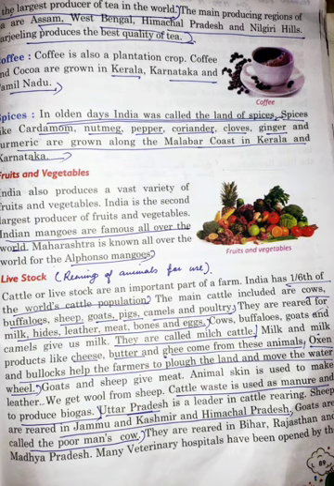Milk and milk products like cheese, butter, and ghee come from these animals. And oxen and bullocks are the two animals that are reared to help the farmer plow the lands and move the water wheels.